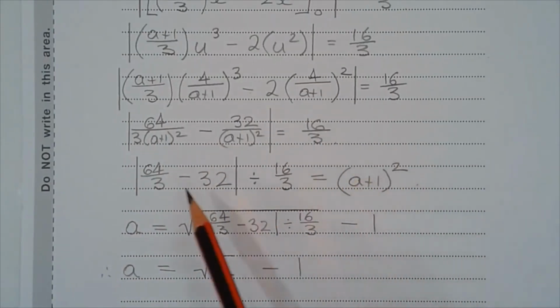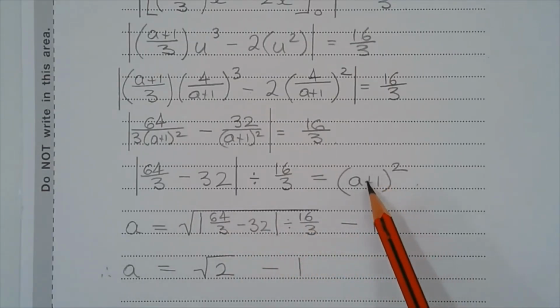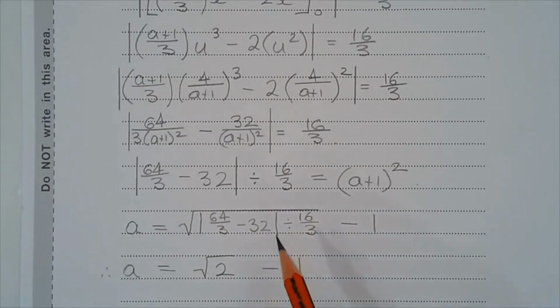Now taking the square root of both sides, we have a equals the square root of the absolute value of 64 over 3 minus 32, divided by 16 over 3, but then we minus 1, and that's taking this plus 1. So after we take the square root, this plus 1 moves over to the other side and becomes minus 1. Now what's under the square root sign there? The absolute value of 64 over 3 minus 32, divided by 16 over 3, is in fact equal to 2. So therefore, a is equal to the square root of 2 minus 1.